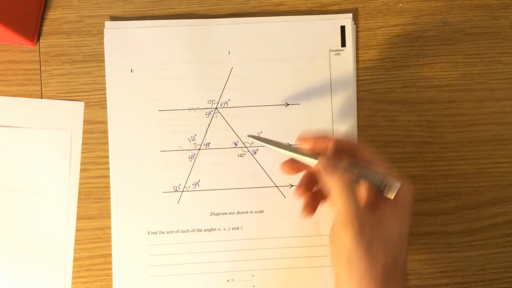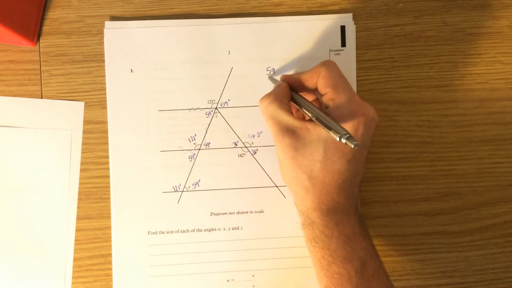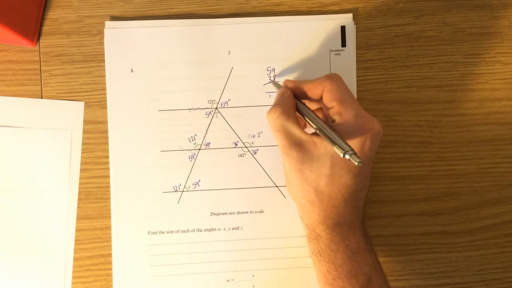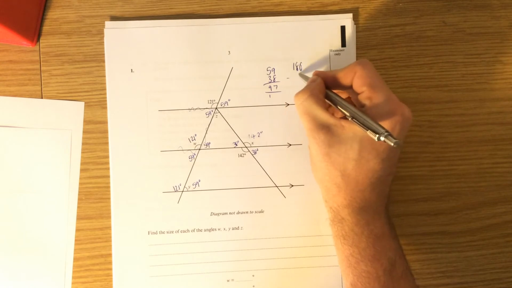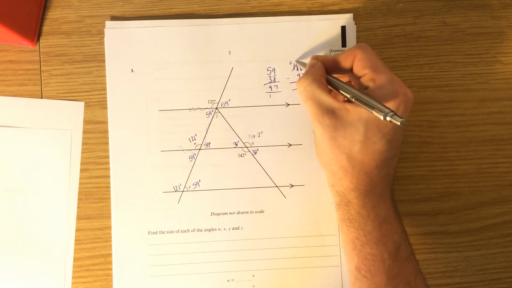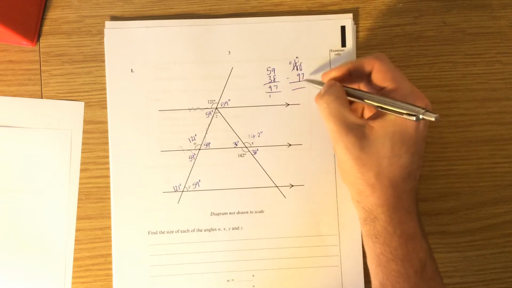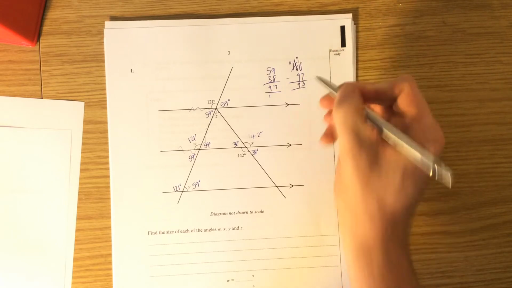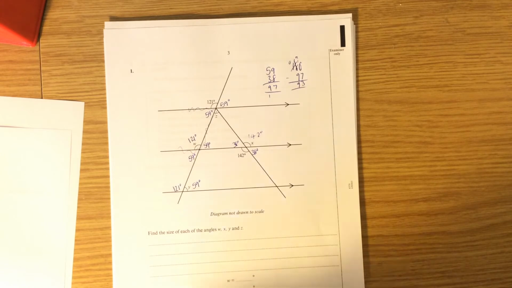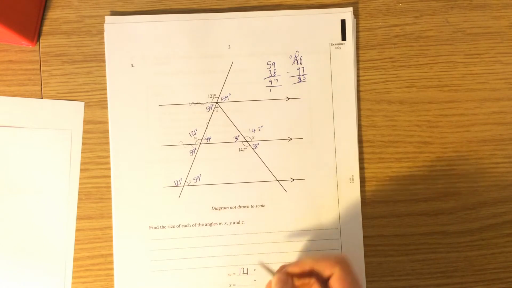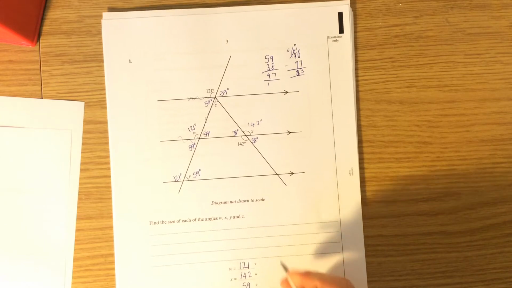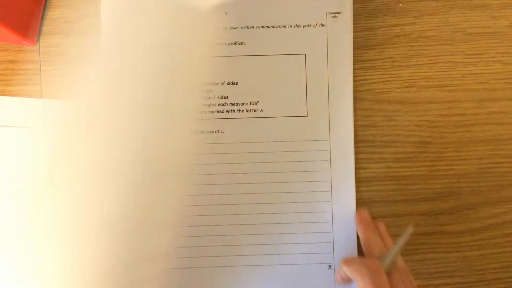Z is within a triangle, so if we add 59 and 38 together, we find that Z must be 180 minus that 97, which would give us 83 as the angle. So W, we have 121. X, we had 142, Y, we had 59, and then Z, we had as 83 degrees.